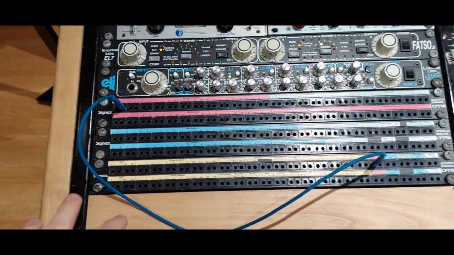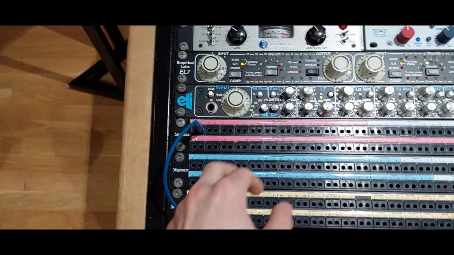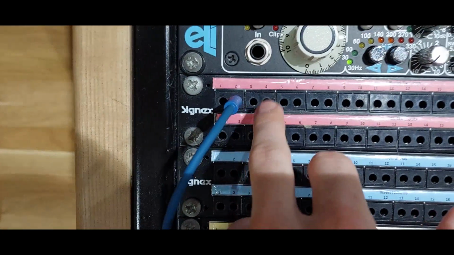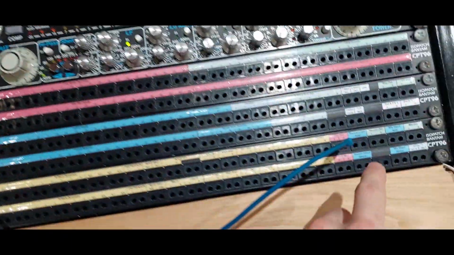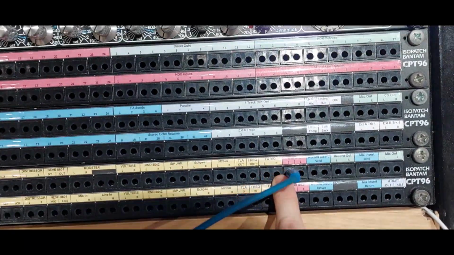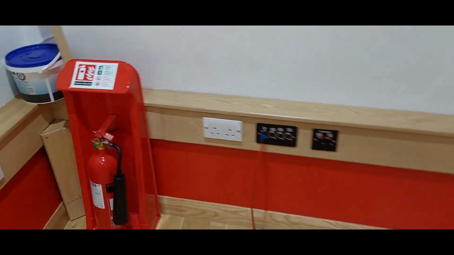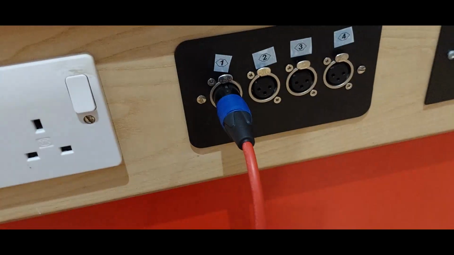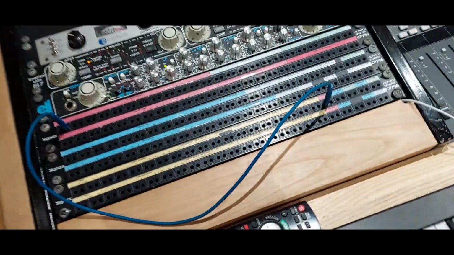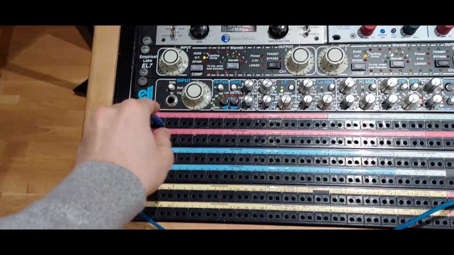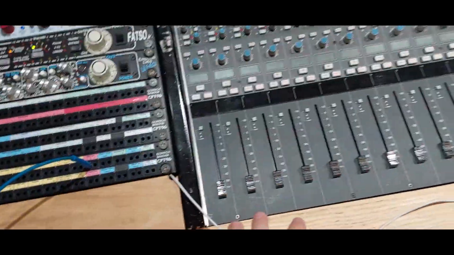So here we have what's called a patch bay. We've patched number 2 in that room over there, which I was just showing off, and we've patched it into number 1, the wall box in here. So here we can see our wall box, number 1, and then we have our microphone set up here, our SM57. So what that means is we've taken the signal from that room into this room, and now we move on to this section here, the control desk.